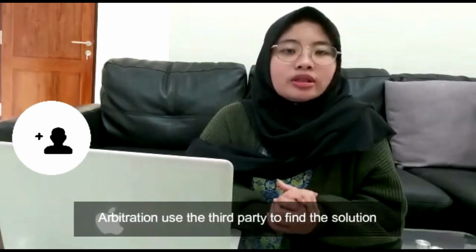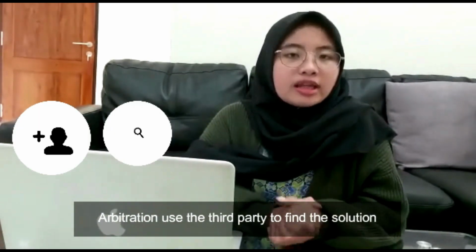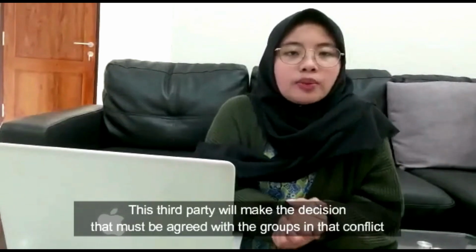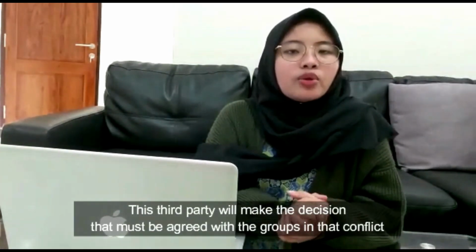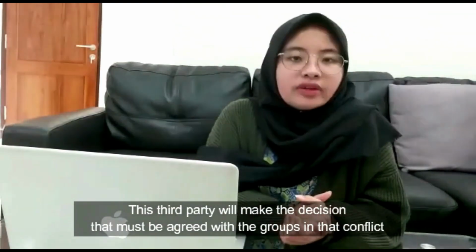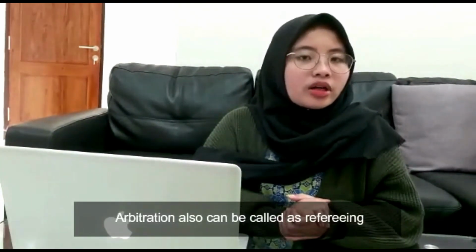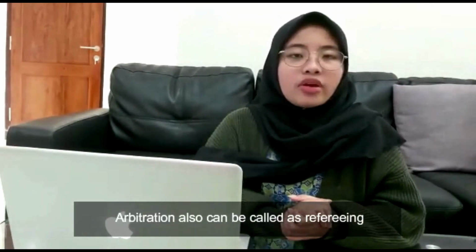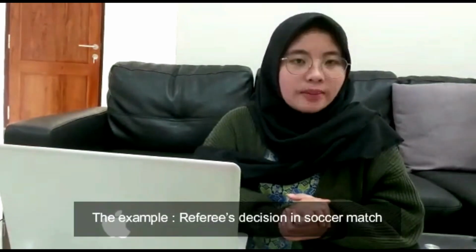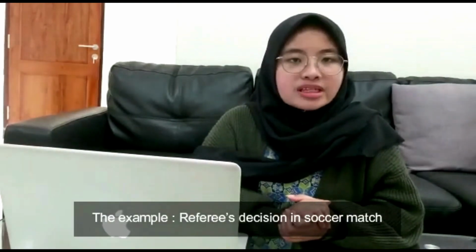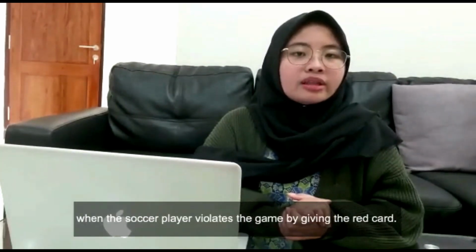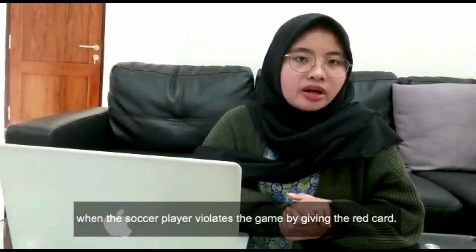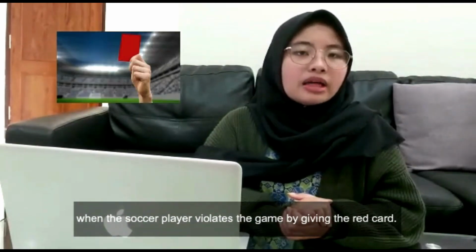Arbitration uses a third party to find a solution. This third party will make a decision that must be agreed to by the groups in that conflict. Arbitration can also be called refereeing. The example: a referee's decision in a soccer match when the soccer player violates the game, by giving the red card.